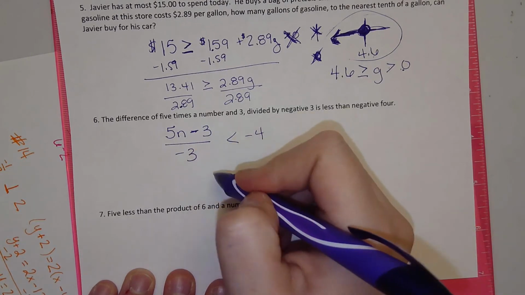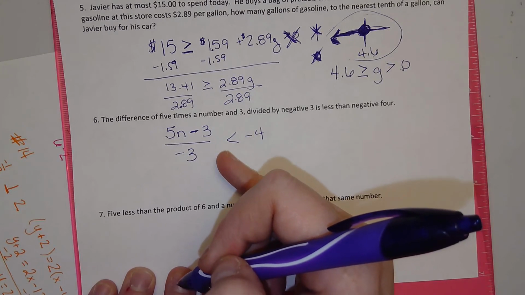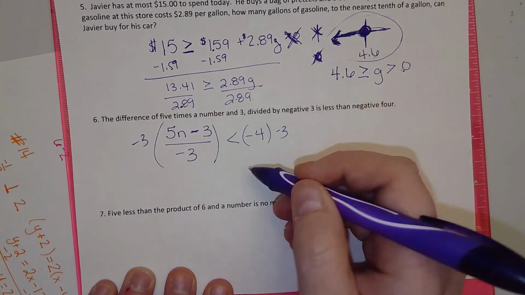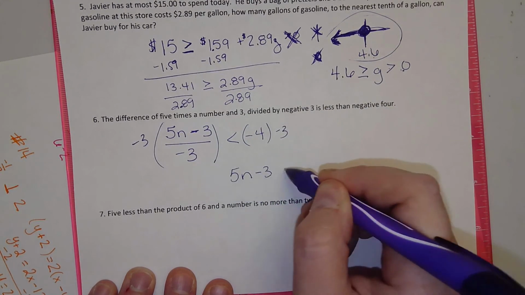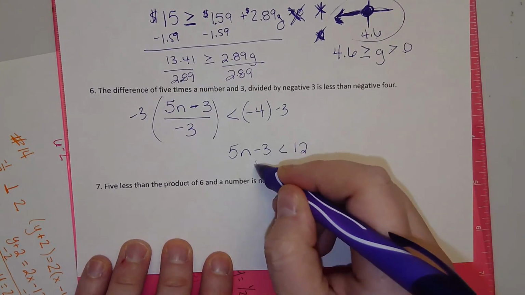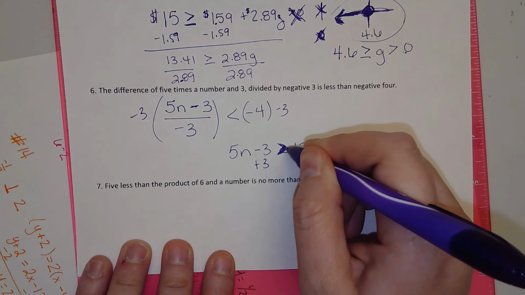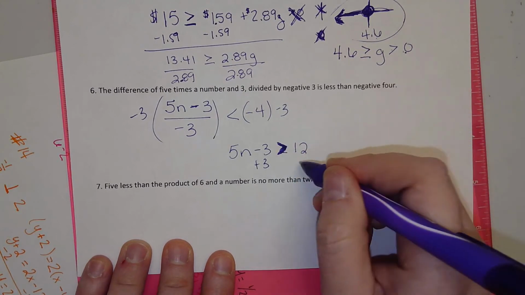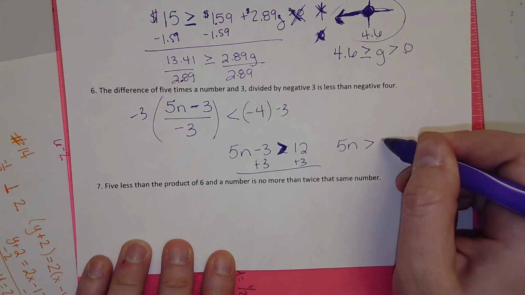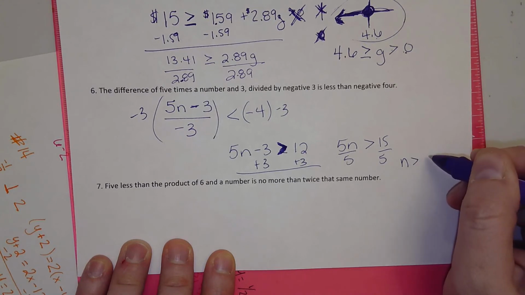Set this up, solve it. So now I've written the equation. This is what you would type in to Formative, or you'd write on a piece of paper. Multiply by -3. You get 5n minus 3 is less than 12. Oops, I forgot to switch my sign because I multiplied by a negative. Need to find my whiteout tape. So 5n minus 3 is greater than 12. Plus 3. 5n is greater than 15. Divide by 5, divide by 5. n is greater than 3.